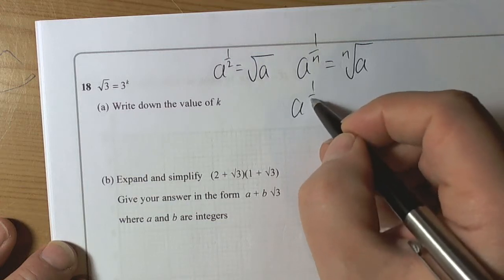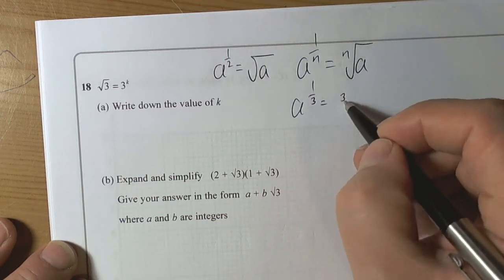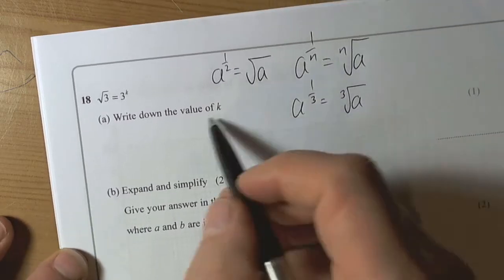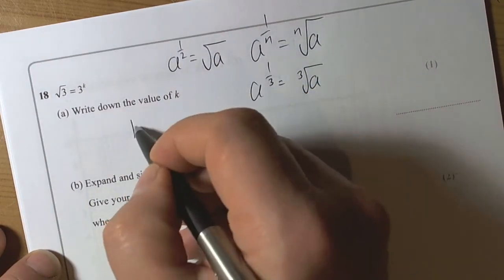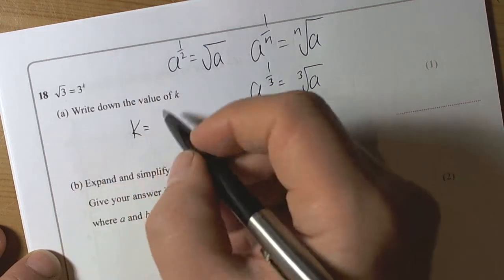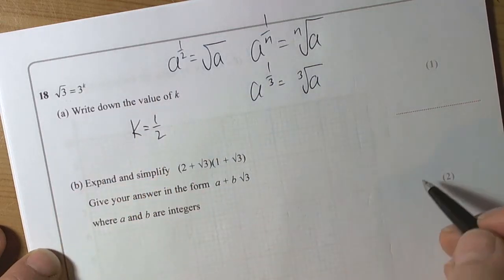So if I had something like a to the power of a third, then it's telling me to do the cube root of a. So for this one, it's recognising that k must be a half, because they're saying to write it as a power of 3. So k is worth a half.